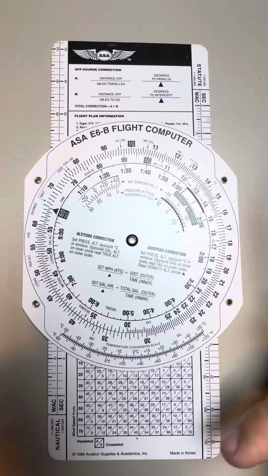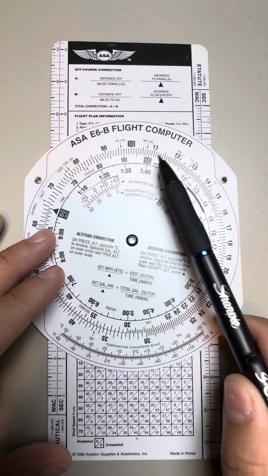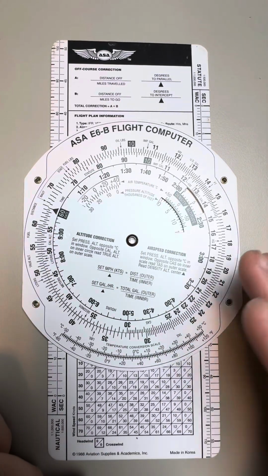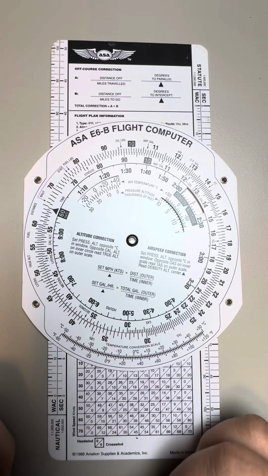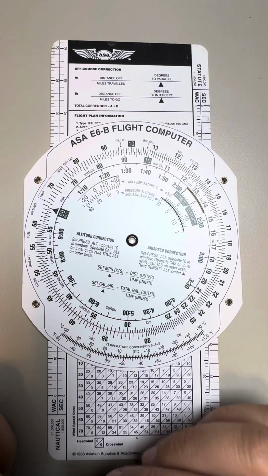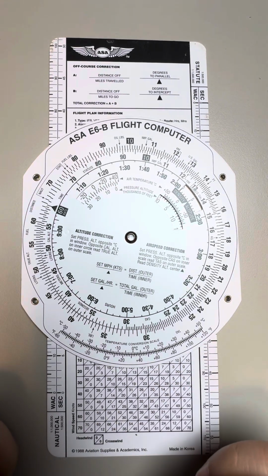And in this episode, we'll focus on how to use the E6B flight computer to calculate the density altitude. At this point, I'm assuming you already have a basic understanding of what a flight computer is, how it works, and what density altitude and pressure altitude are.